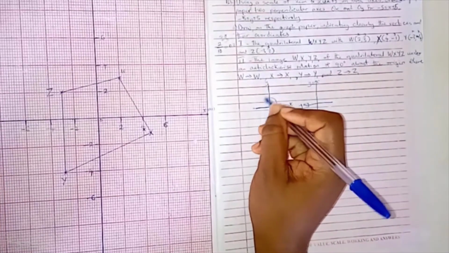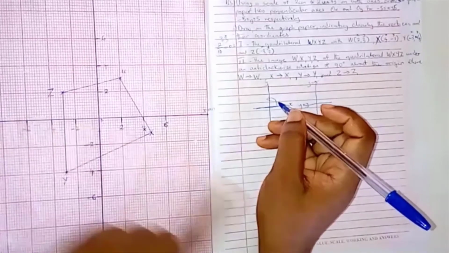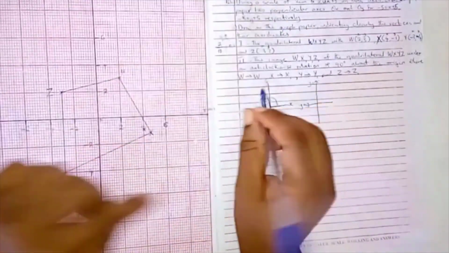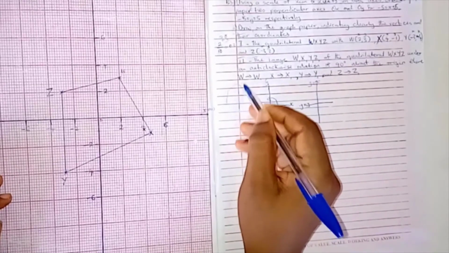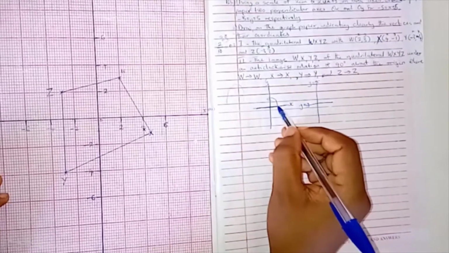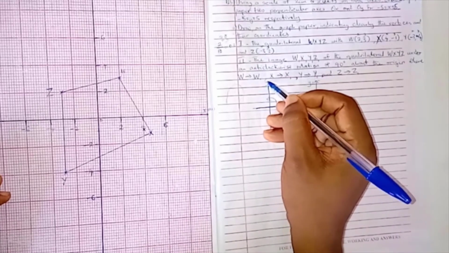So when you rotate it anti-clockwise, the clock rotation is this way, but anti-clockwise is this other way. And we moved 90 degrees. So it means X would come up, Y will go down.